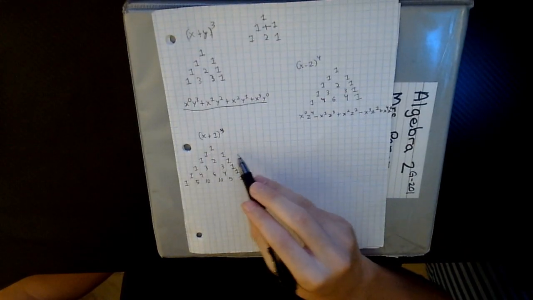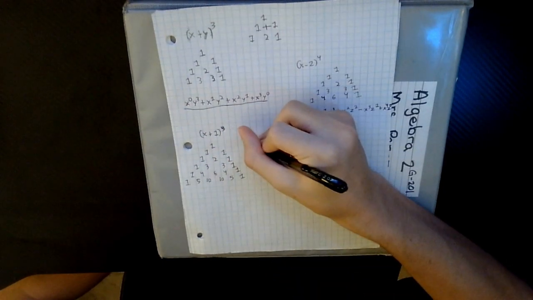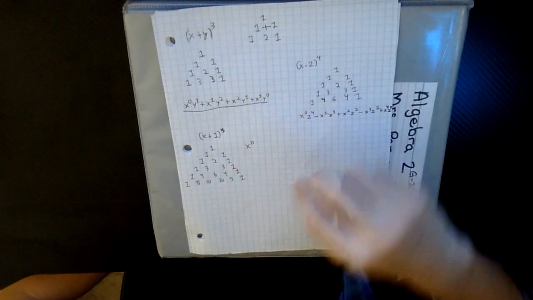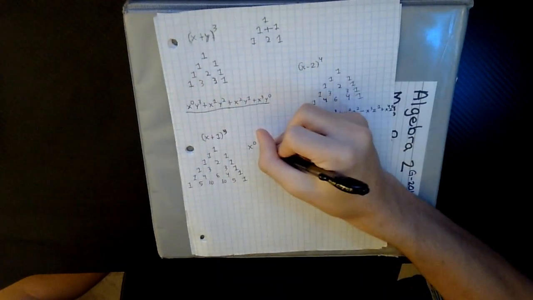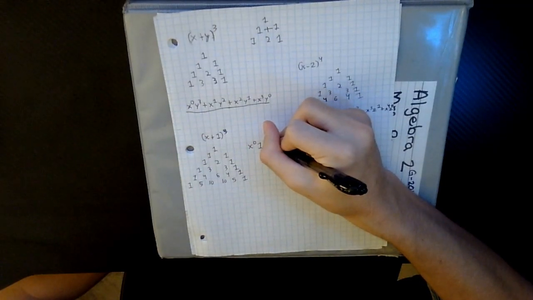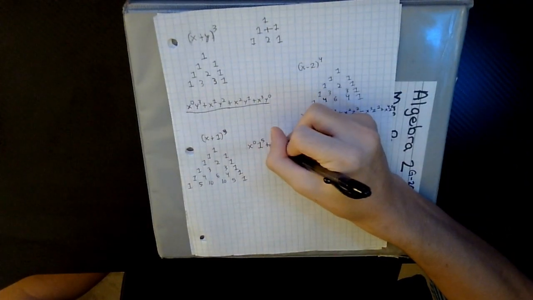So I'm going to do it over here on the side where I have as much room as possible. We start with x 0. This is where the 1 comes in. You do 1, and then you do your number, so this is going to be 5. And since it's plus, it's just going to be plus all around.